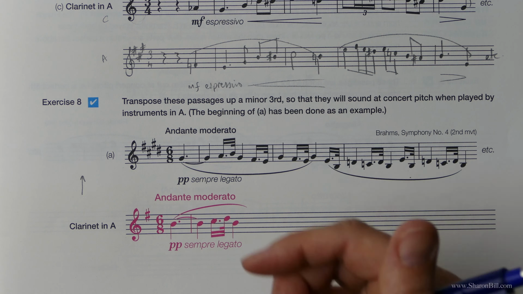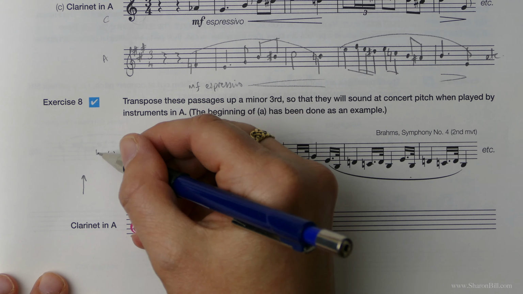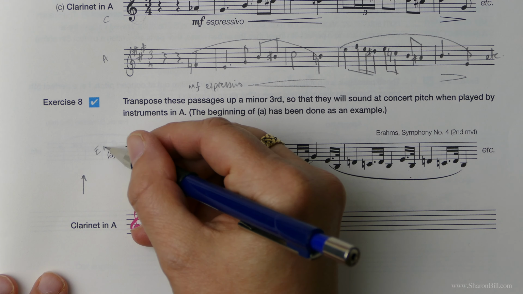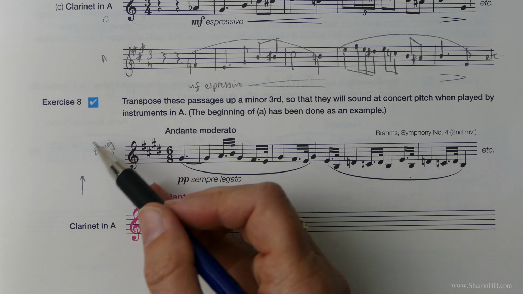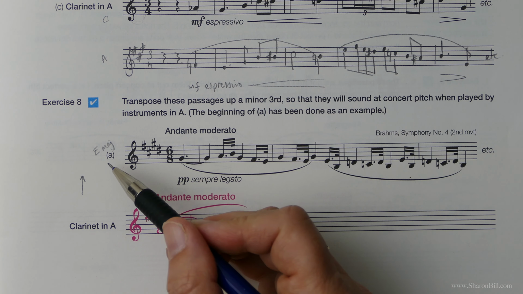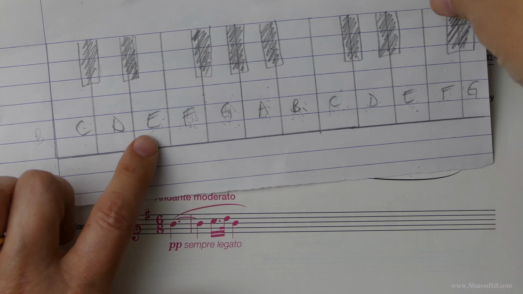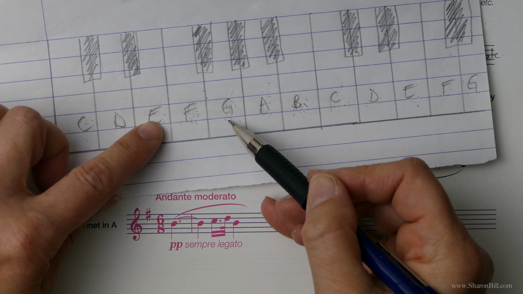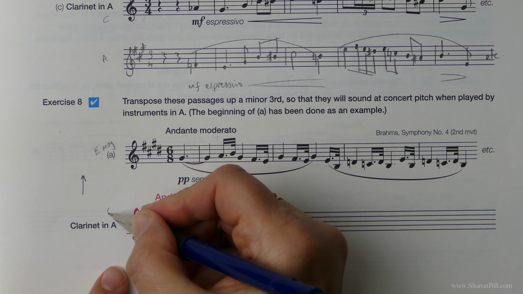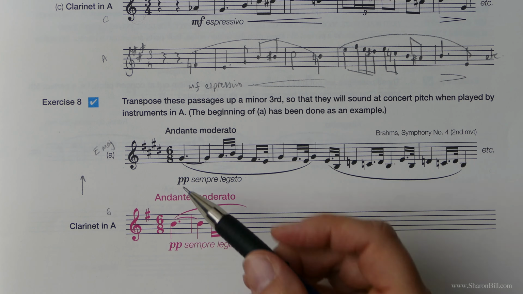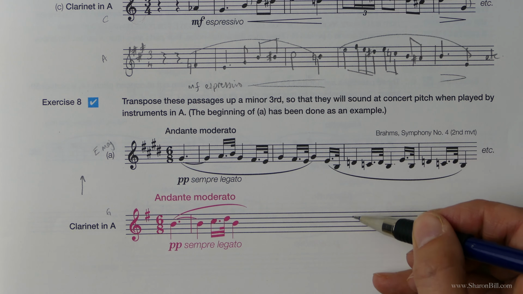And so here the example that we've got is in the key of E major. It doesn't matter whether it's in the major or the minor, the key signature would be the same, and so the principle remains the same, so we just think in the major key. Up a minor third from E takes us to G, and so now we're in the key of G major.